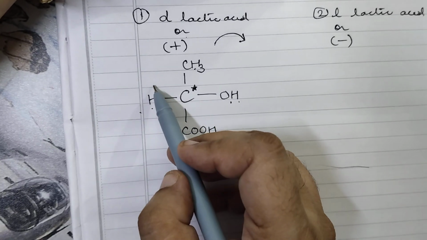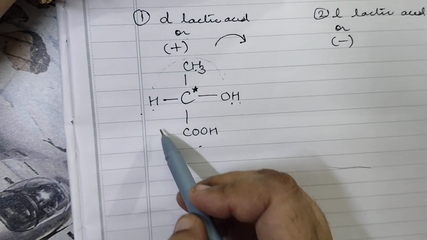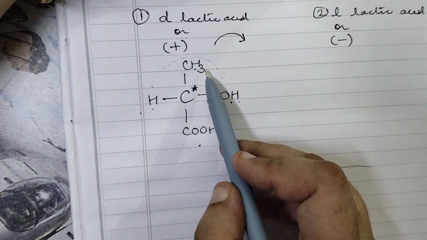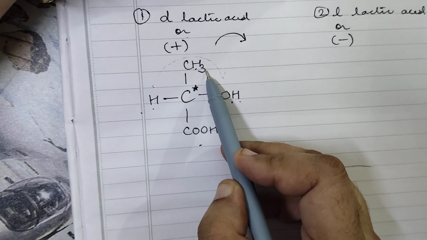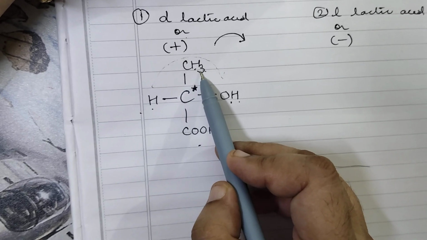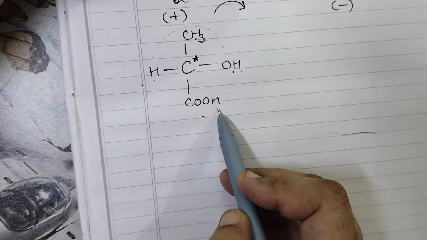That is, the hydrogen to hydroxyl arrow we can make like this and also like this, but which arrow will we make? Towards the side where the lower molecular mass group is. CH3 will have the mass 12 plus 3, 15, and of course COOH will have a higher molecular mass.